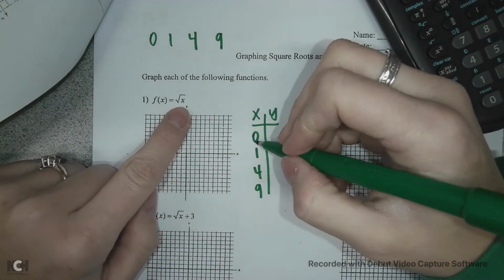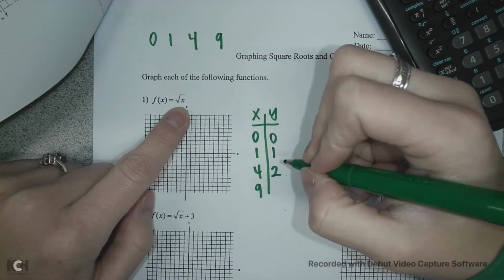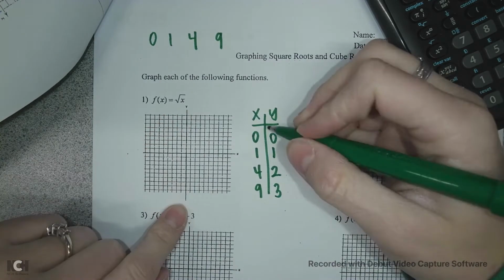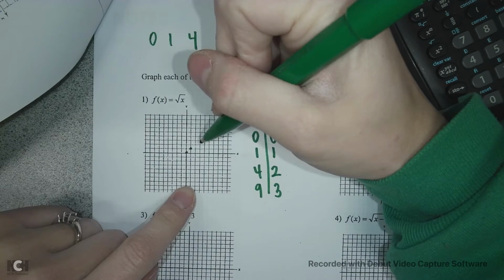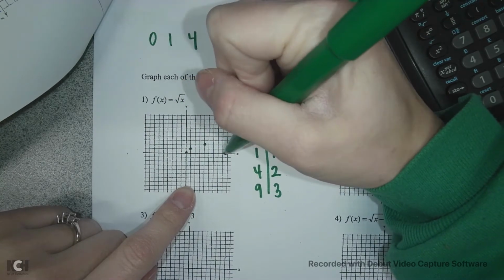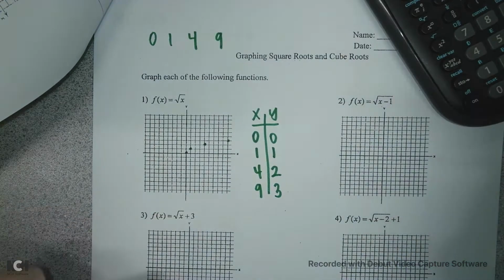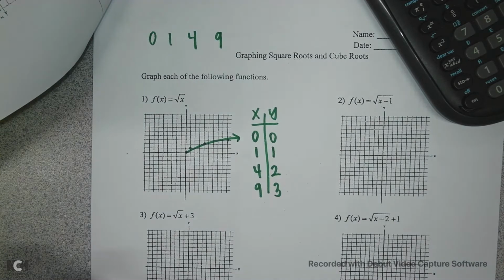So the square root of 0 is 0, the square root of 1 is 1, the square root of 4 is 2, and the square root of 9 is 3. The next thing we're going to do is graph our ordered pairs. So we have a dot at 0, 0, 1, 1, 4, 2, and then 9, 3. Then we connect our dots, and this is what the graph would look like.